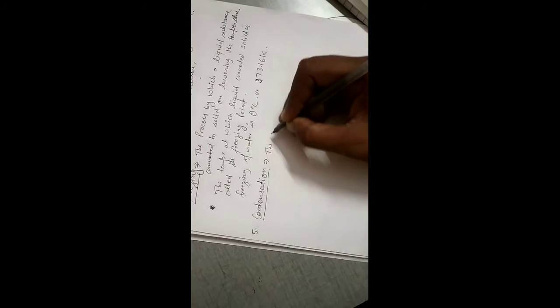So the process by which vapor is converted to liquid on lowering the temperature is called condensation.